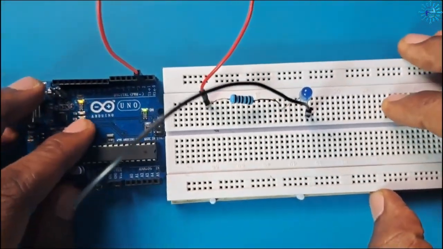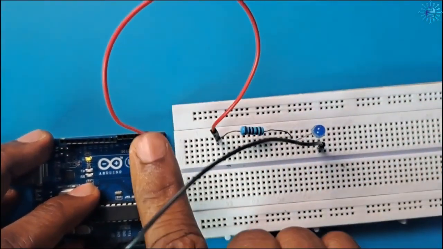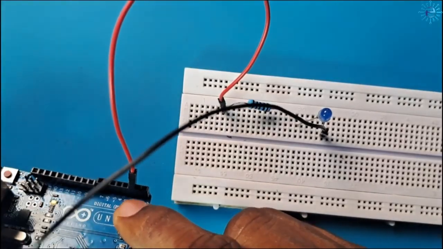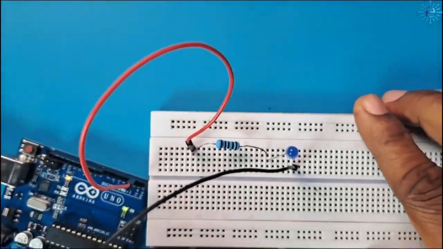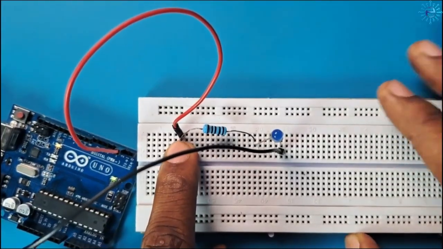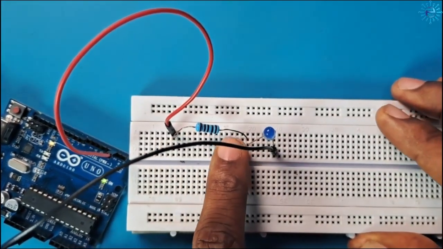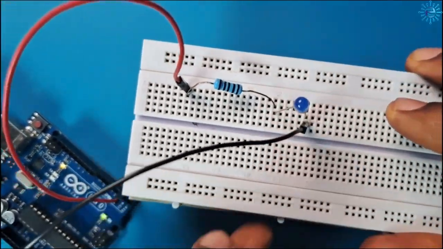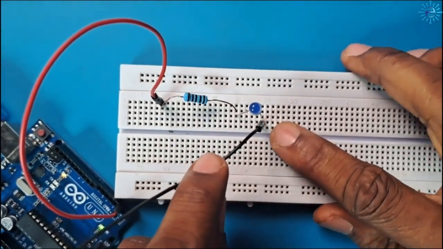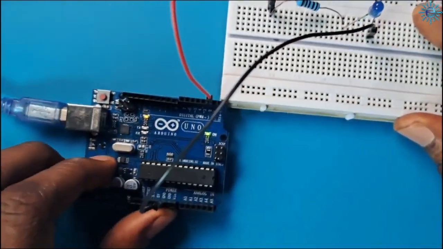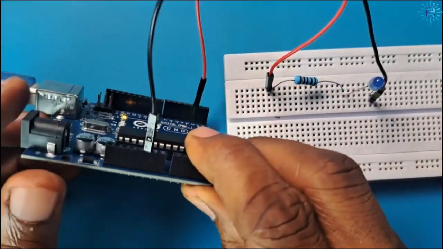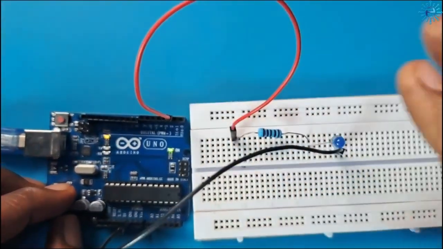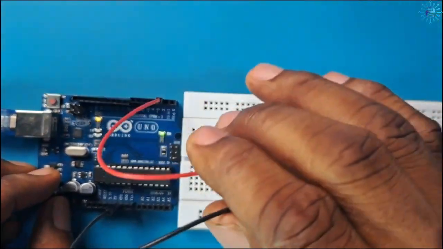So here we have the jumper wire connected to pin 2 of the Arduino board, as you can see here, and that jumper wire is connected to one leg of the resistor here, and the other leg of the resistor is connected to the positive leg of the LED here, and then the negative leg of the LED is connected to a jumper wire, which is then connected back to the ground pin of the Arduino, and our circuit is complete. What we have here is what we have on the circuit diagram.